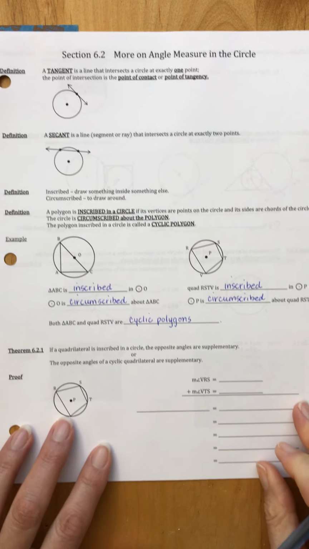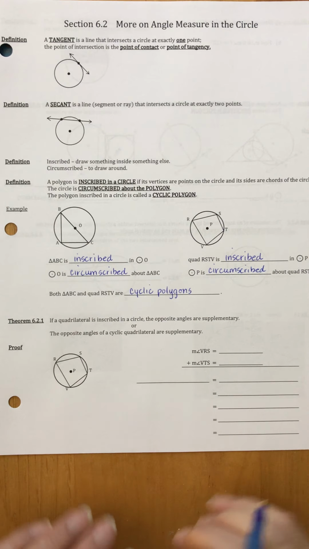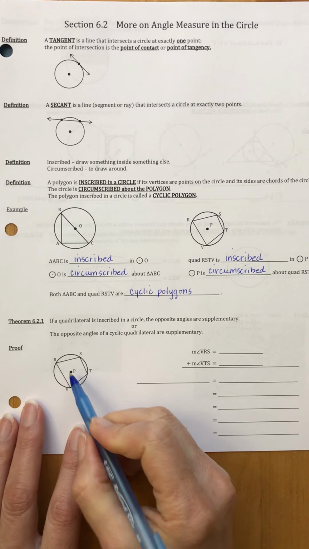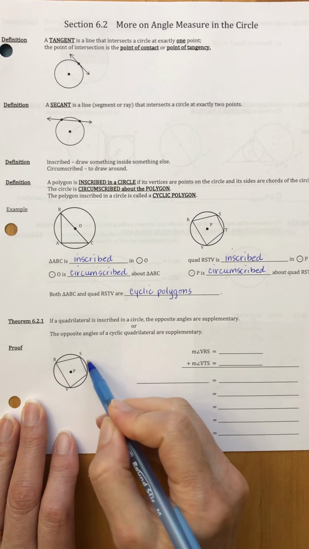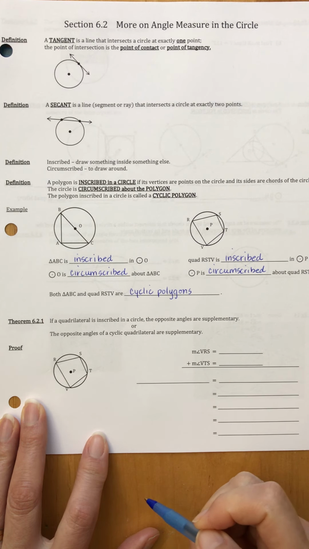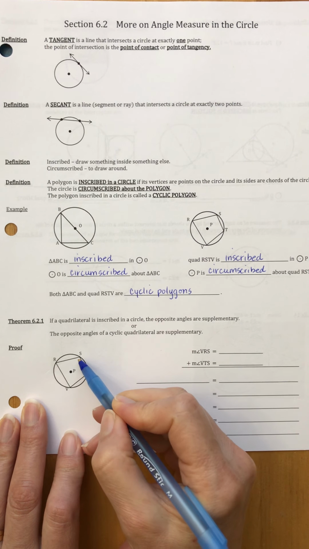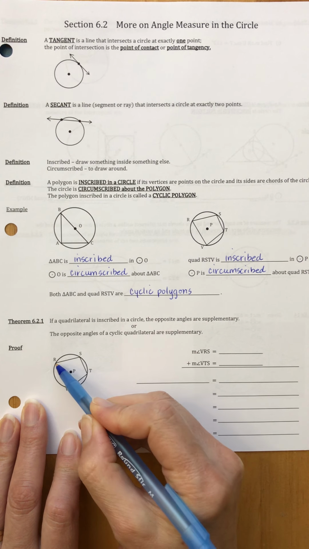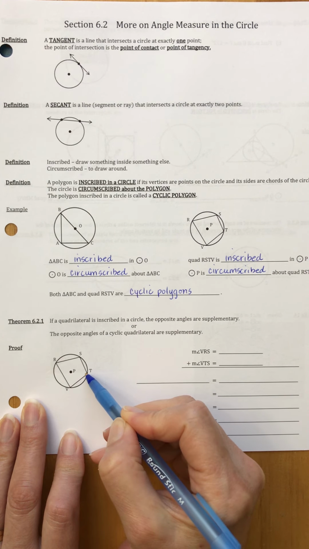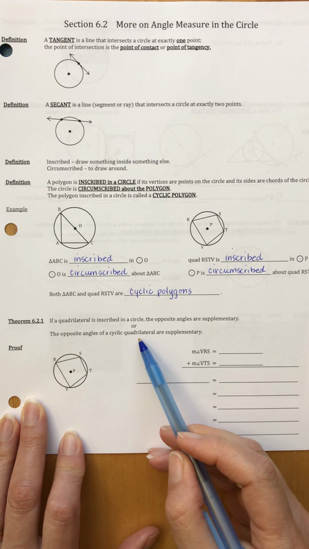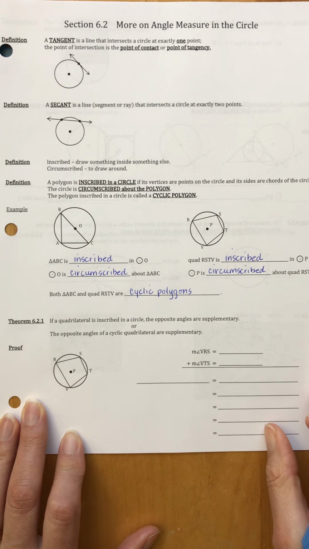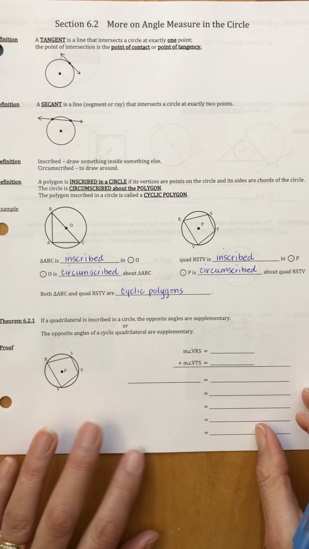Okay, on to the theorem now. The theorem says if a quadrilateral, so we've got our quadrilateral, is inscribed in a circle, so inside a circle, the opposite angles are supplementary. So these two angles would be supplementary and these two angles would be supplementary. Or the other way of saying it is opposite angles of a cyclic quadrilateral are supplementary. So let's see if we can prove that.